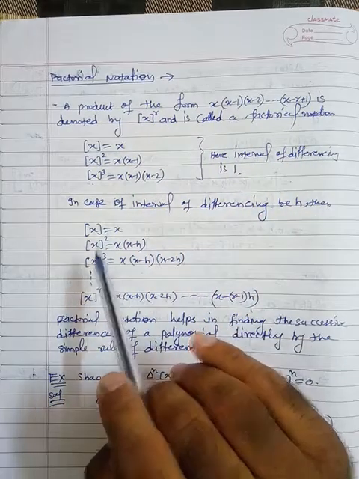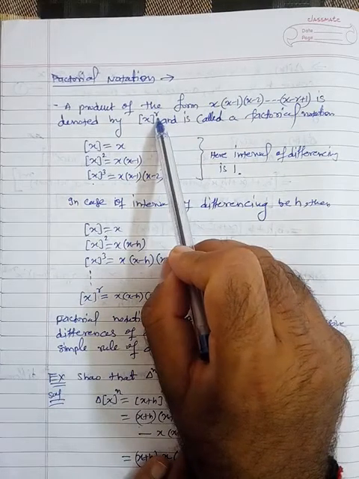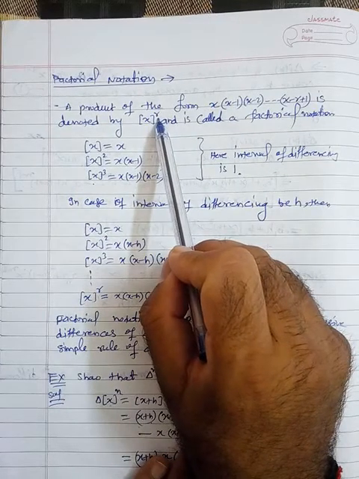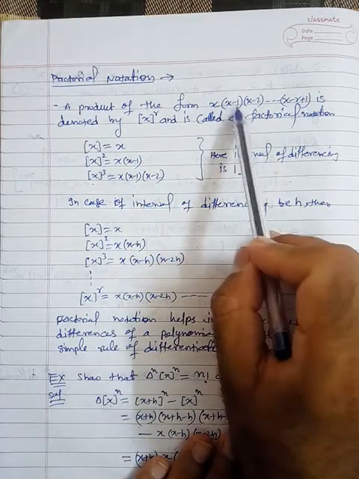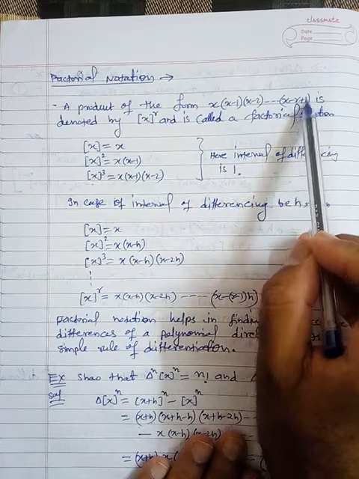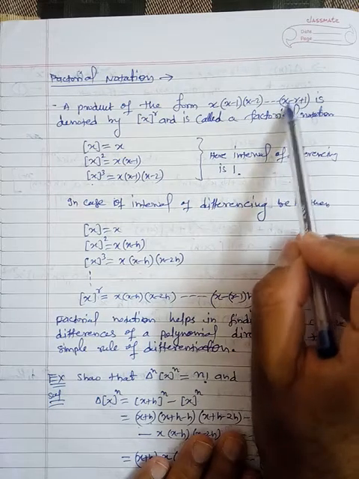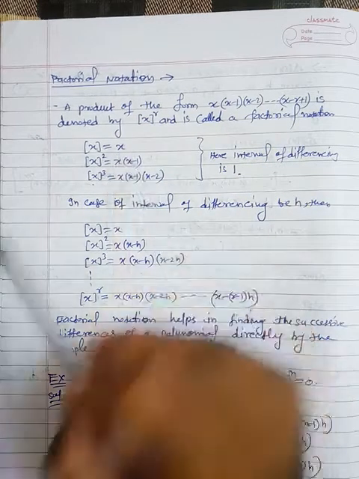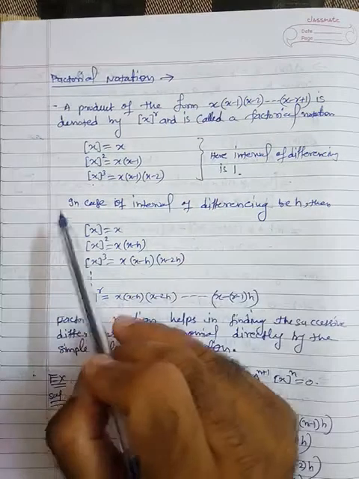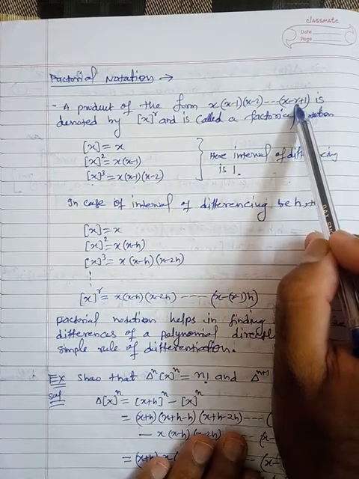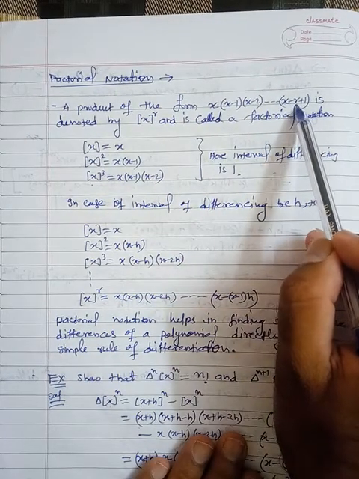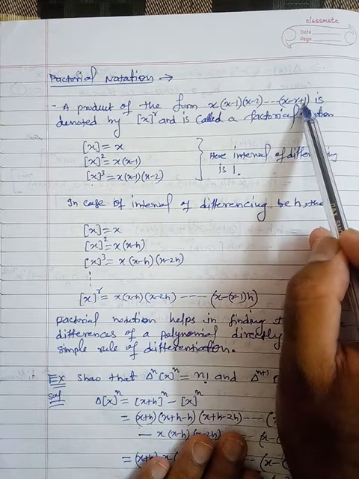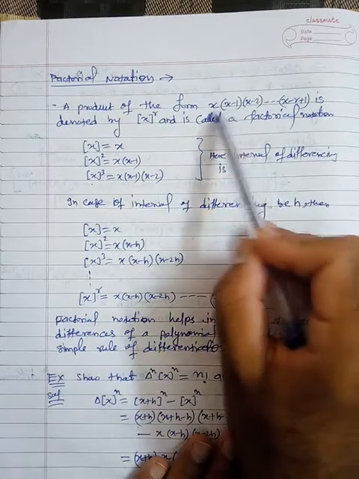Now if you put r equal to 1, then x minus 1 plus 1, so the 1 is cancelled, and we have only x. Similarly, put r equal to 2: x minus 2 plus 1 is x minus 1, so we write only these two terms.